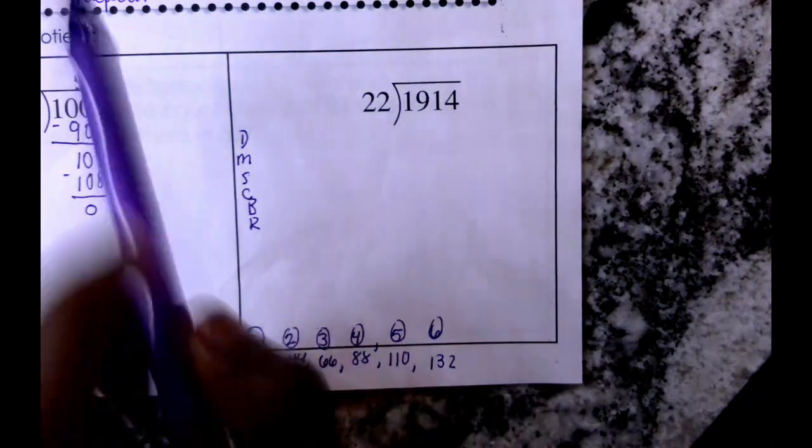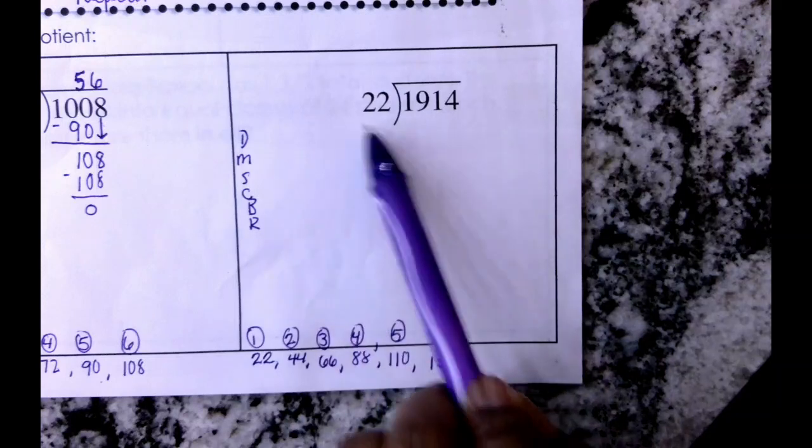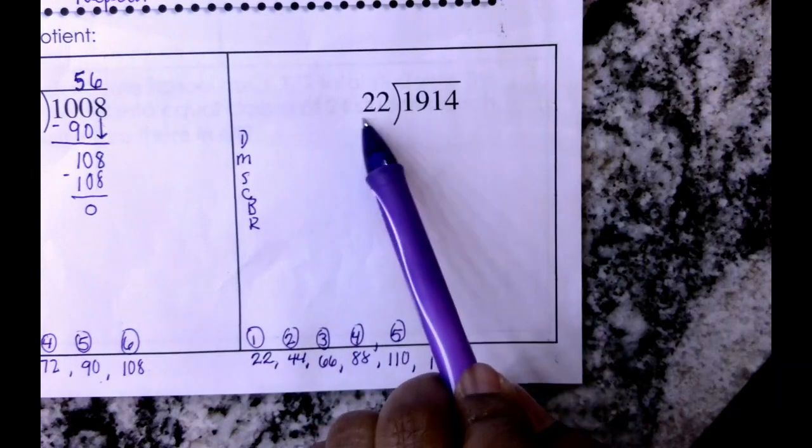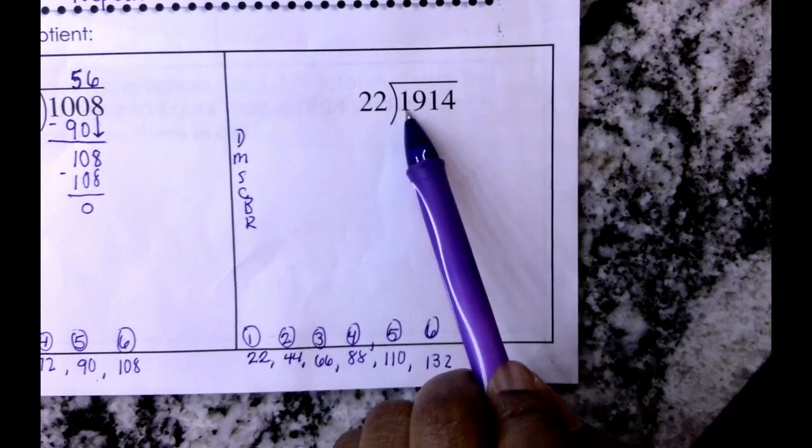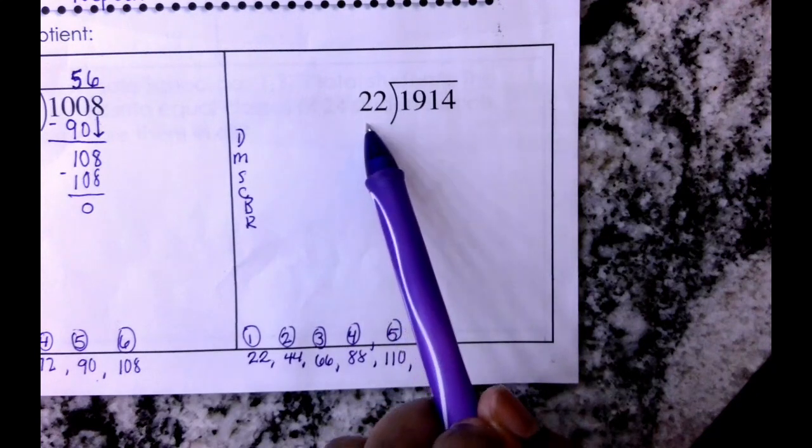Alright, let's start. So our first question is, we don't know how many 22s we can get out of 1,914. We're going to take it digit by digit. Can 22 go into 1? It cannot, so we're going to include one more number.